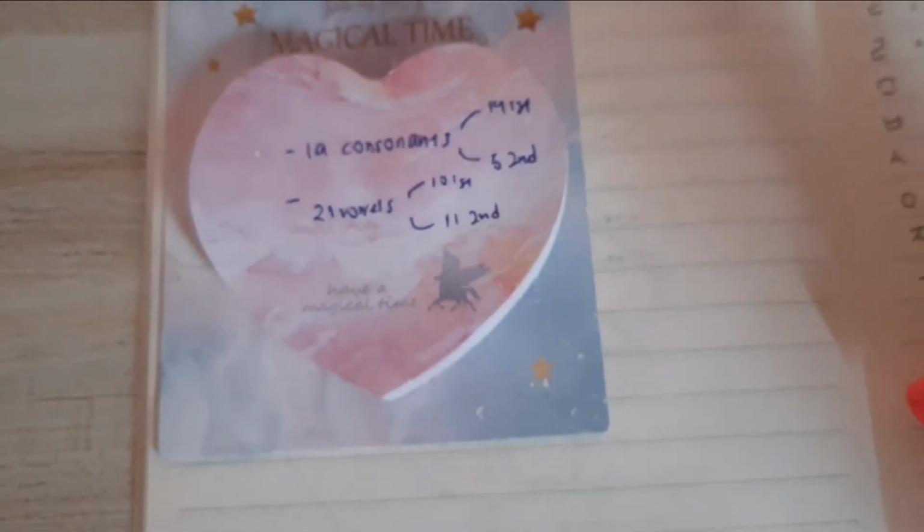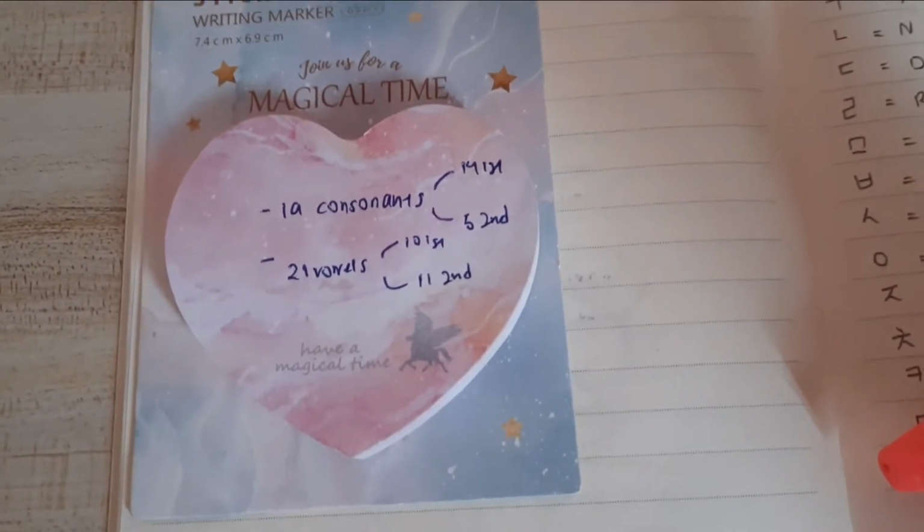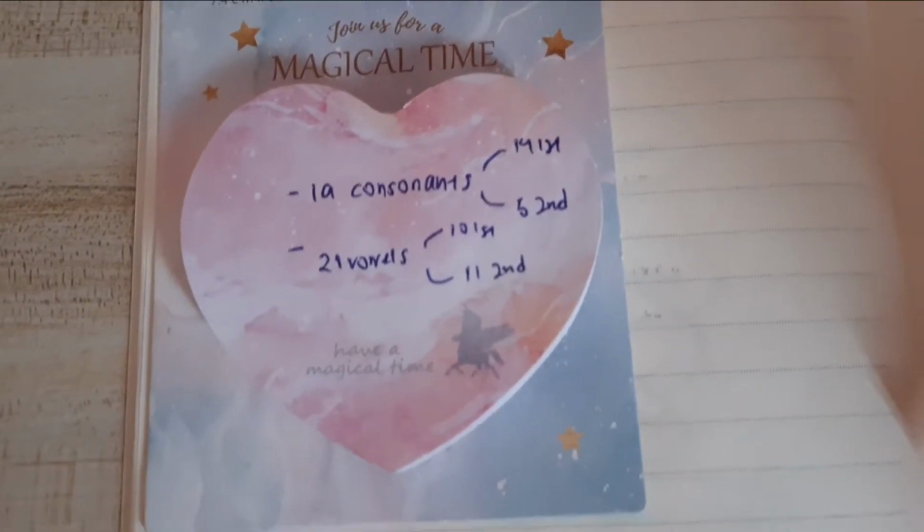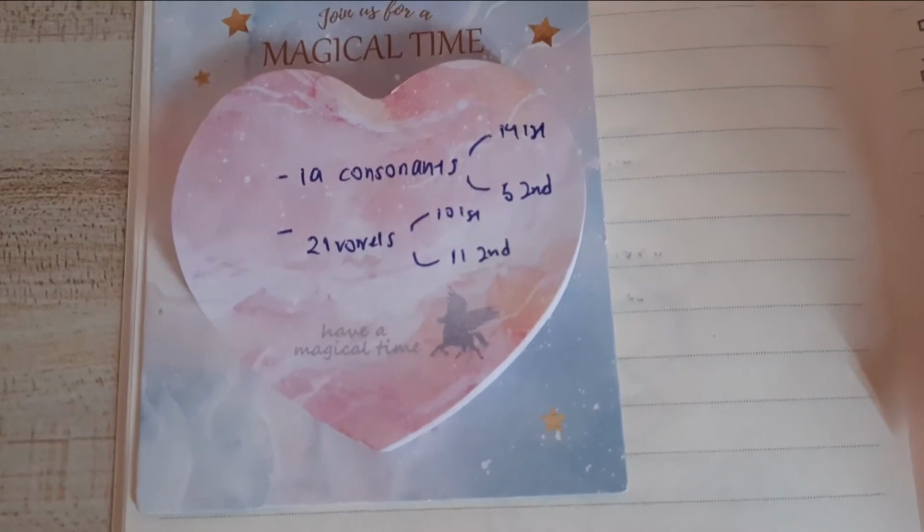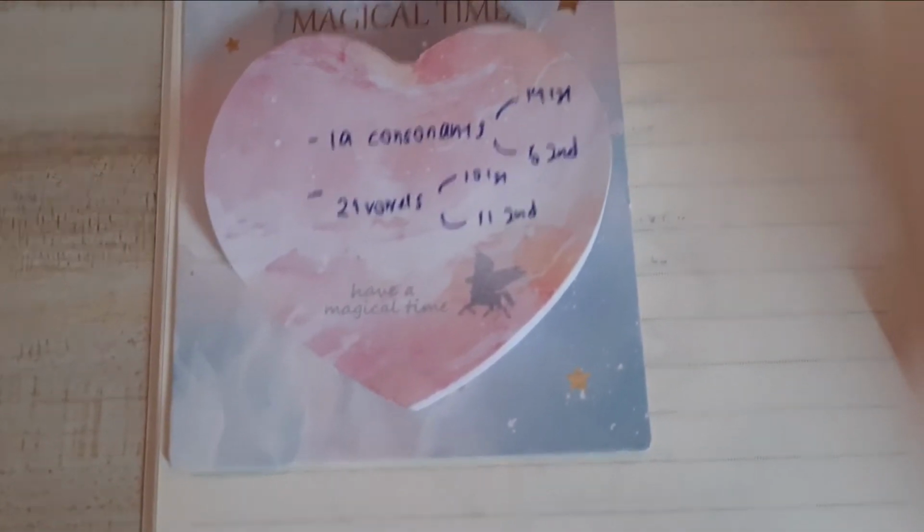So I decided to change it up a little bit and do this sort of manual teaching method.